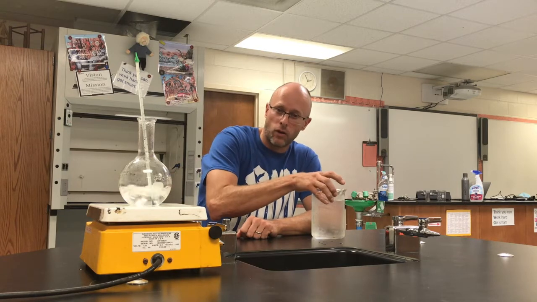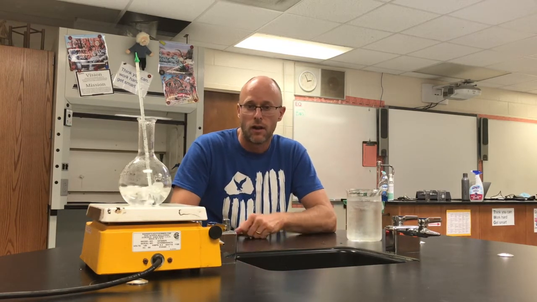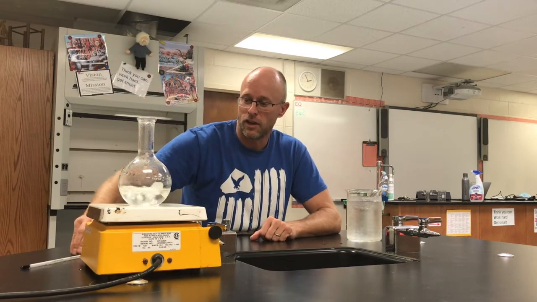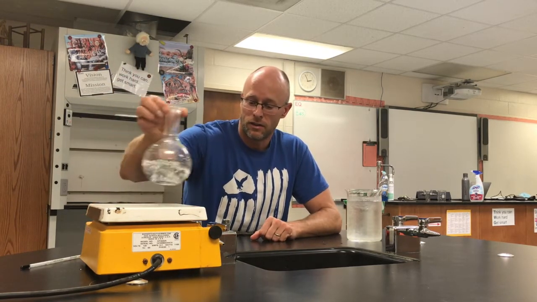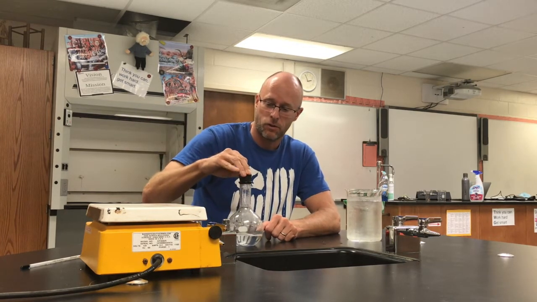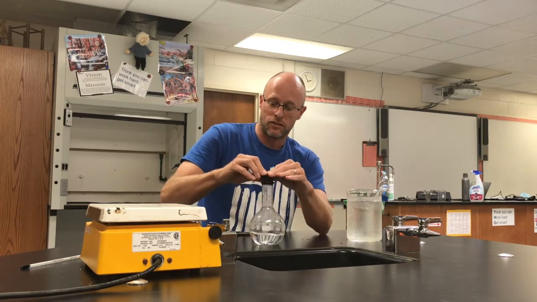I've got some ice water here, and I'm going to do something really crazy. I'm going to get this water to boil by cooling it down. To start with, very carefully, I'm just going to take it off of the hot plate and put a stopper in. Immediately you can see it's stopped boiling.